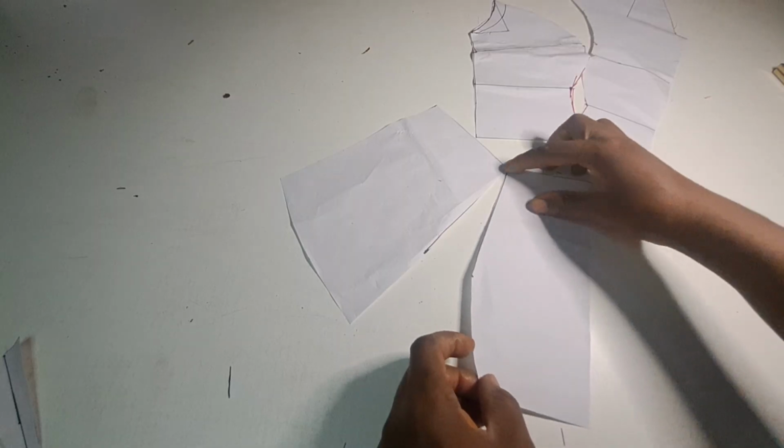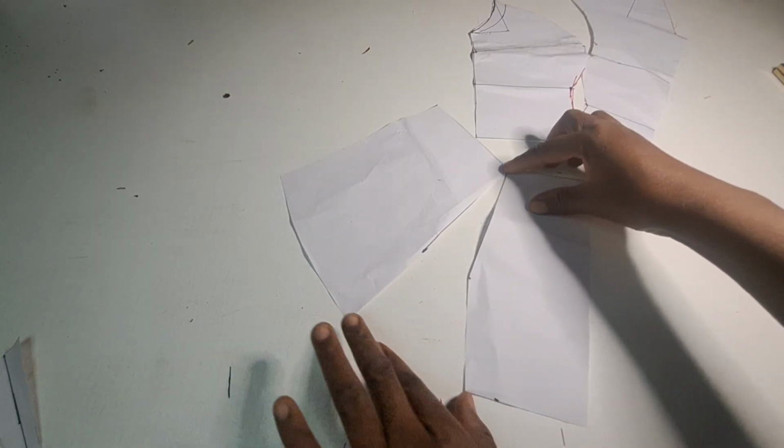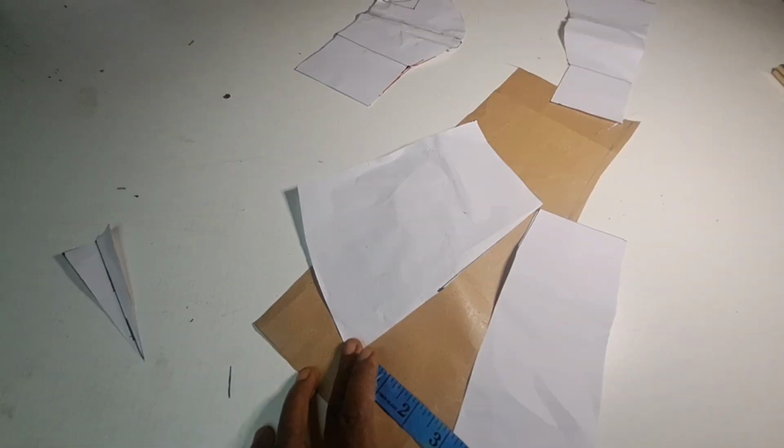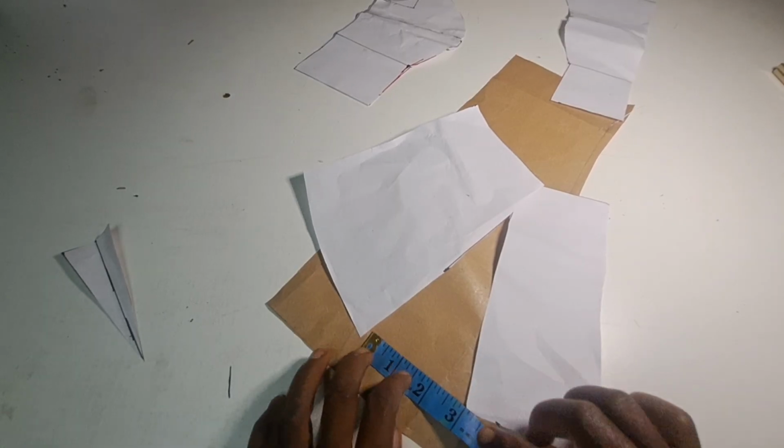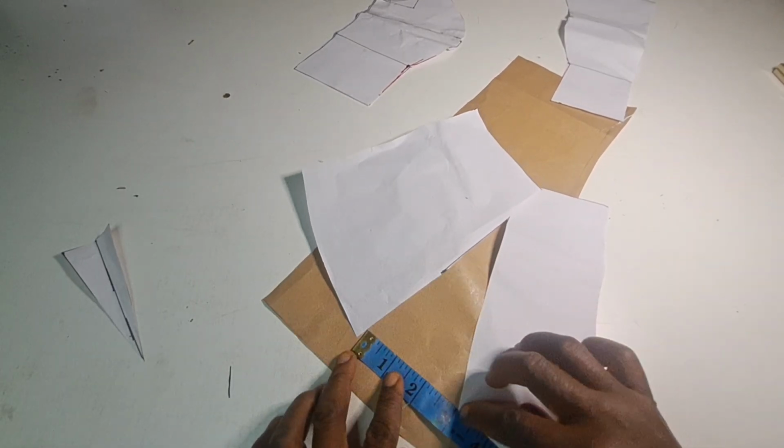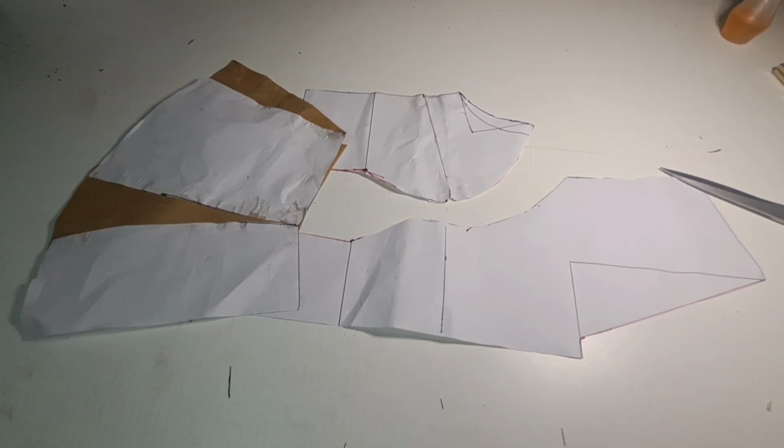So I'm going to add fullness to this part. So I wanted to add 3 inches from this to this, and also I'll add at the side. So these are my pattern pieces for the front.